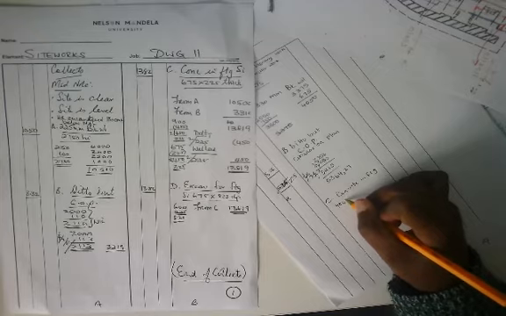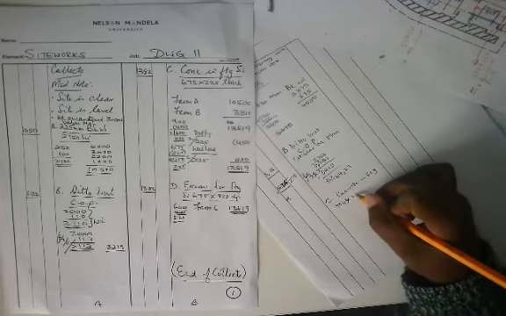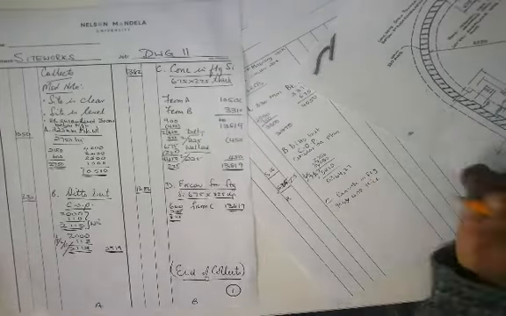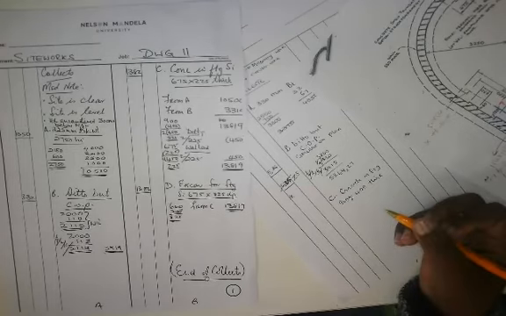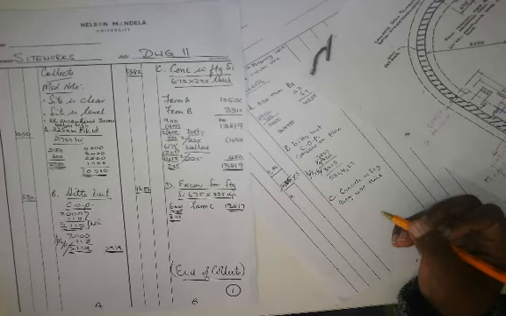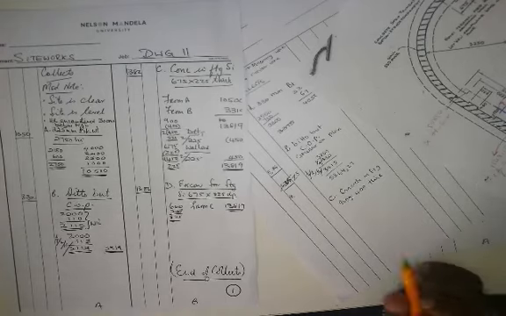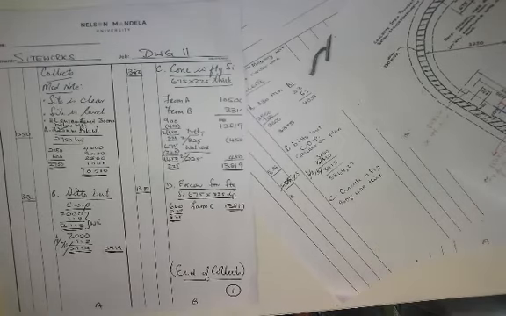Because look, once you've decided to use the scale, just use it. Do I scale from here to here? 1 is to 50.